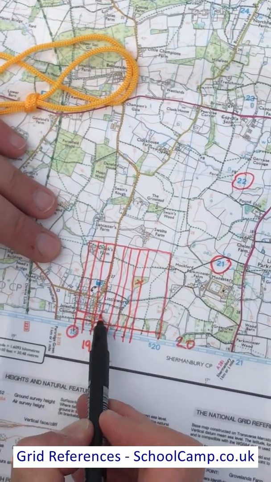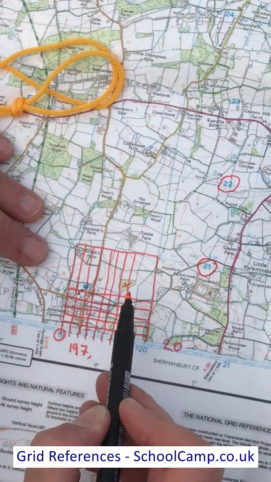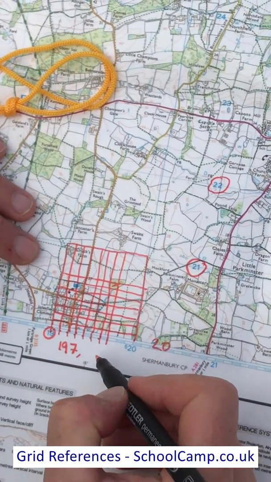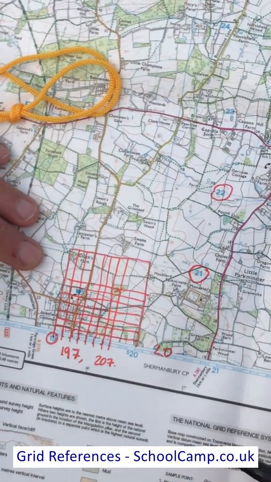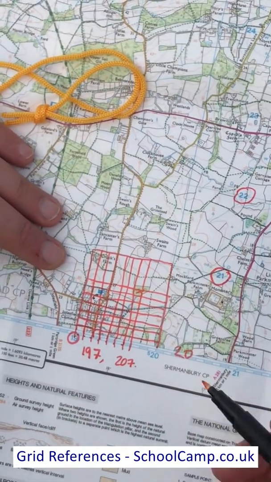It's 21, 22, 23, 24, 25, 26, probably 27, so I'm going to go 20 and 7. And the grid reference for this I would refer to as 19, 7, 27.